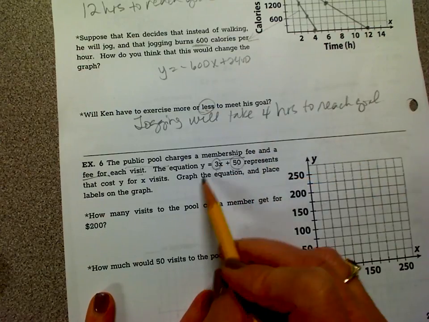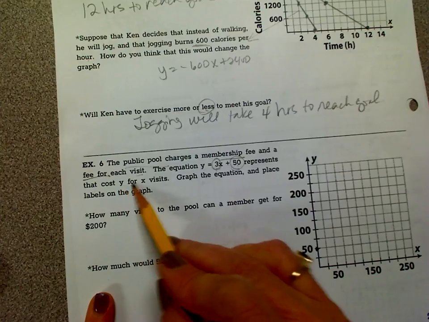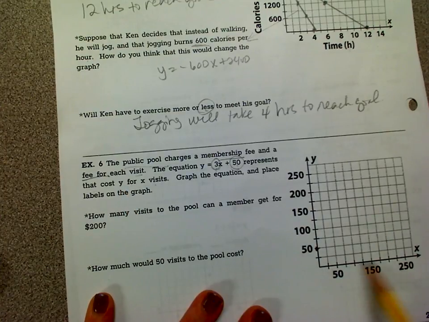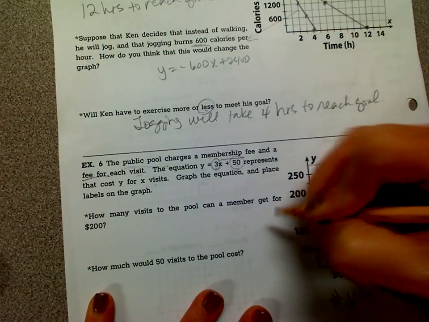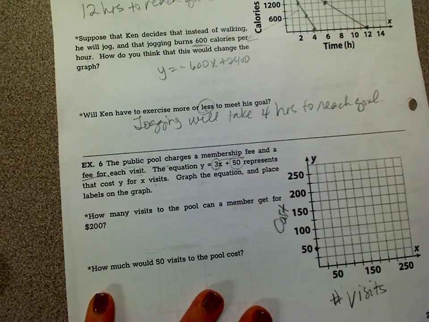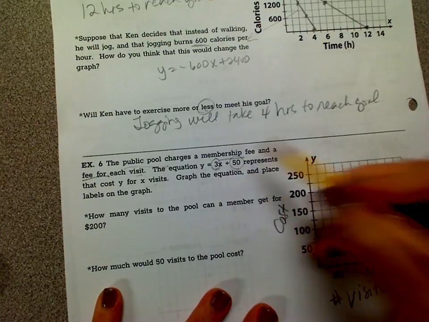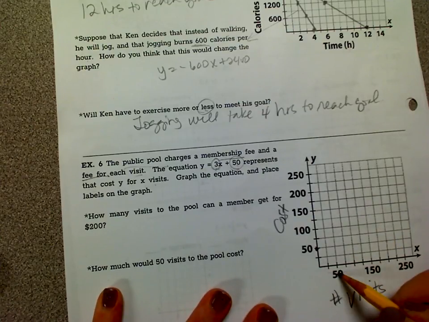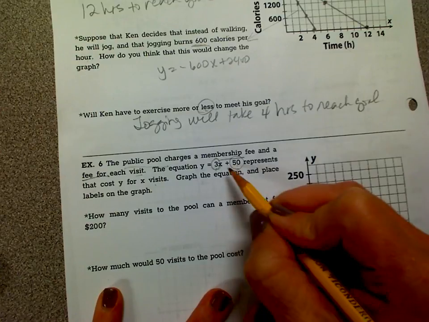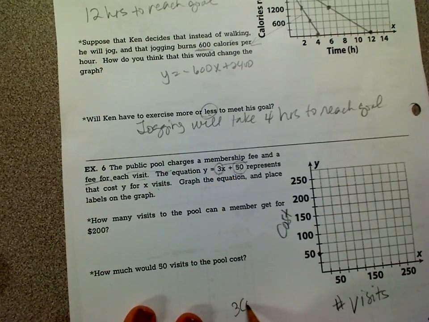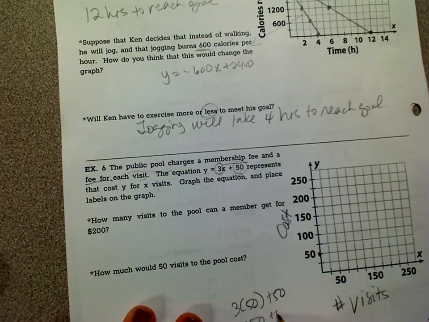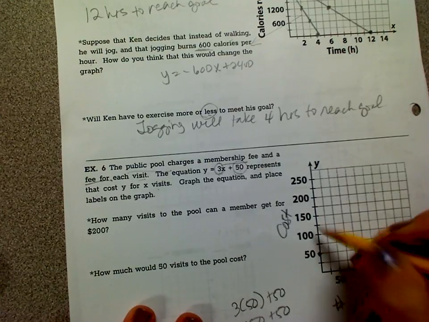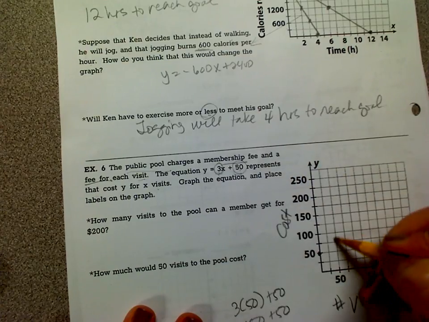Now, our X represents the number of visits, and Y is going to be your total cost. Okay, so make sure you label those because those weren't labeled. Now, let's say if you wanted 50 visits, you're going to have to put in 50 for X, 3 times 50 plus 50. 3 times 50 is 150, plus 50 is 200. So if you want 50 visits, it's going to cost you $200.